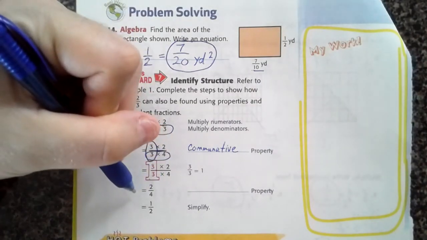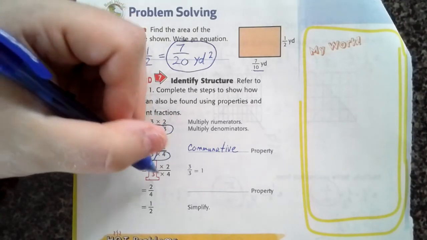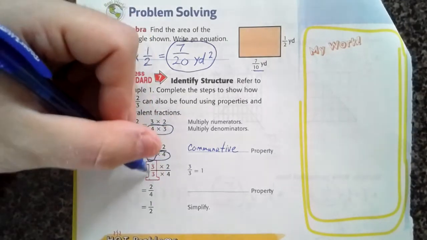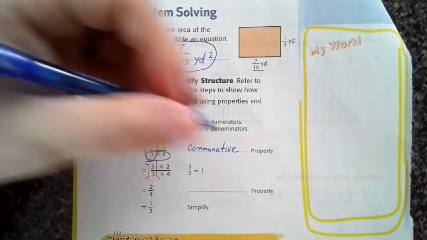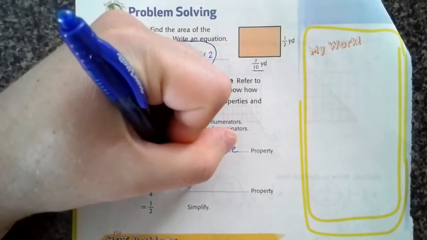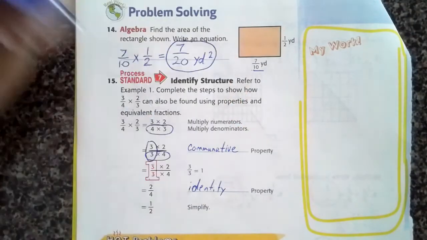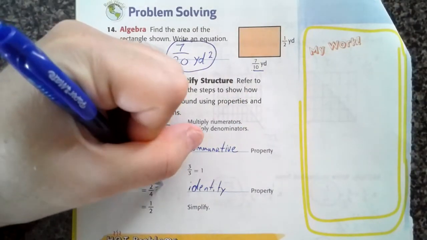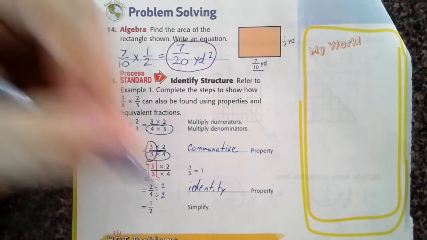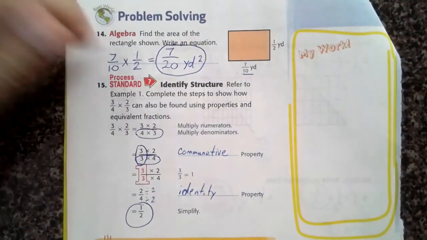All right. And then down here, you got 2 over 4. So that would just be the identity property. I spelled identity wrong. And then we simplify by dividing both of those by 2, which gives us 1/2.